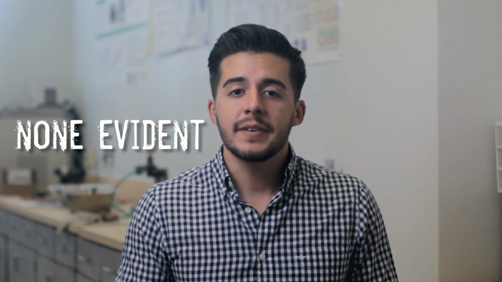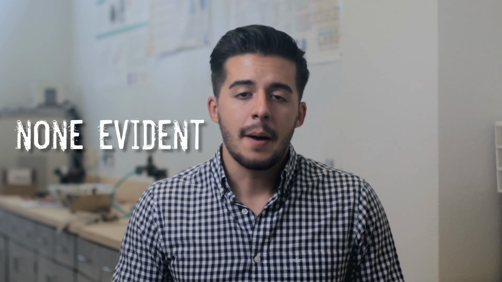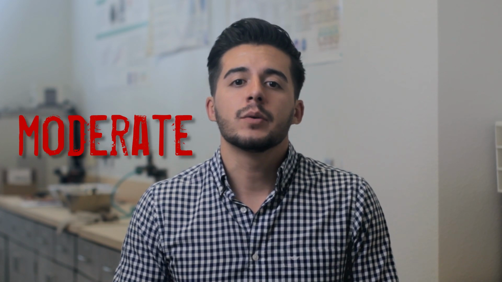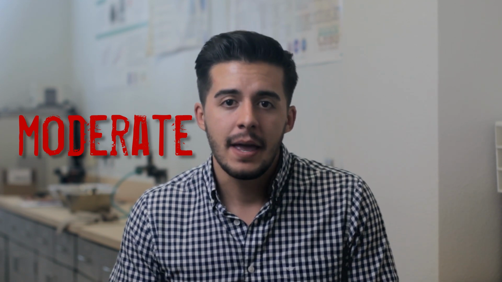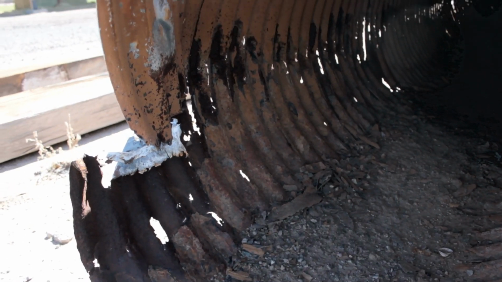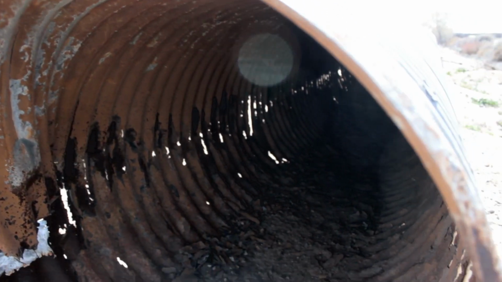For the metal culverts only, the corrosion can be identified as not evident when the pipe is clean of corrosion, minor if the corrosion is only in or out of the pipe, moderate if the corrosion is in and out of the pipe, and major if the pipe is completely corroded, and unknown if you are not able to detect the corrosion.